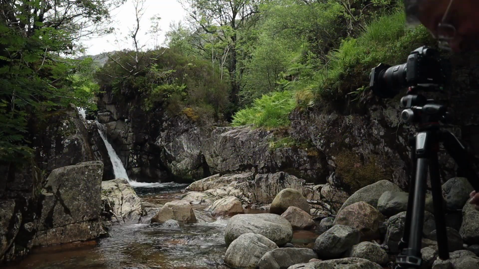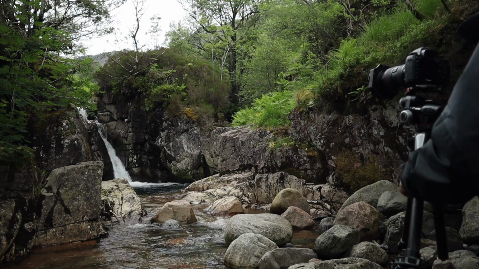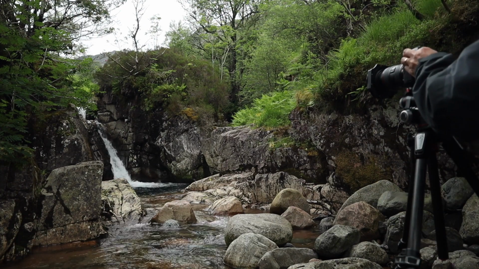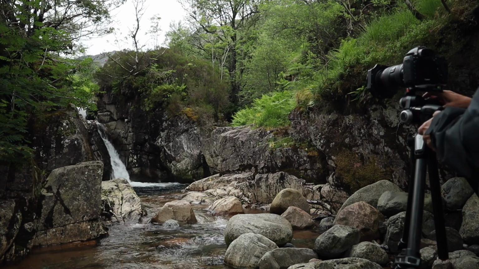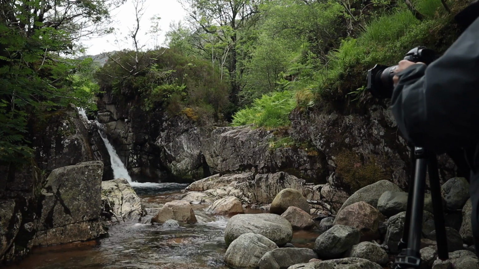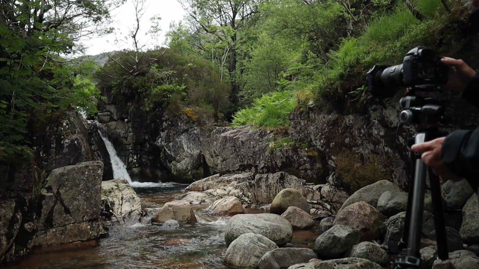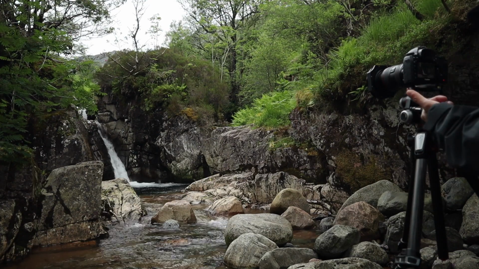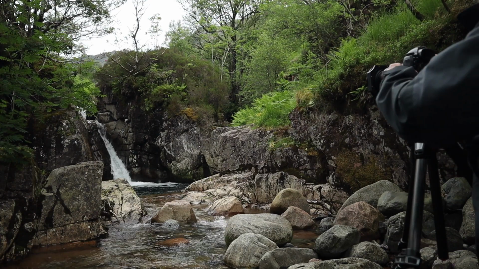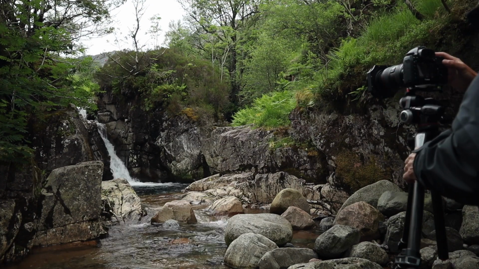Alright, so I've managed to work my way down to the base of the falls. Now let me get set up. The wee friendly midges are back. So I'm now up to a faster shutter speed at a 30th of a second, f8, ISO 500. I'm just checking the water again just to make sure.